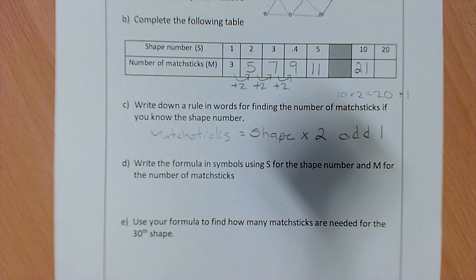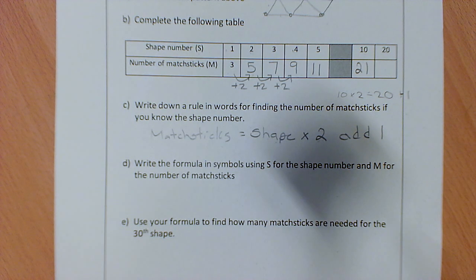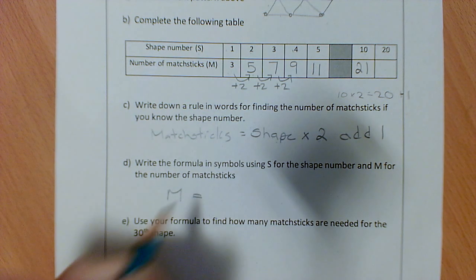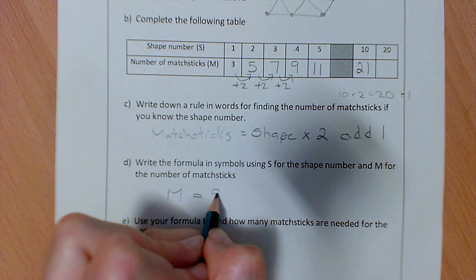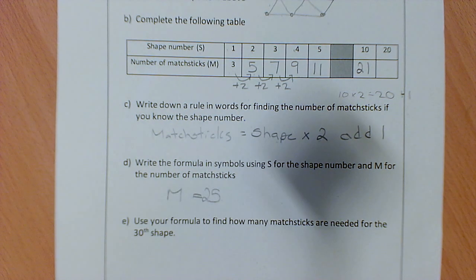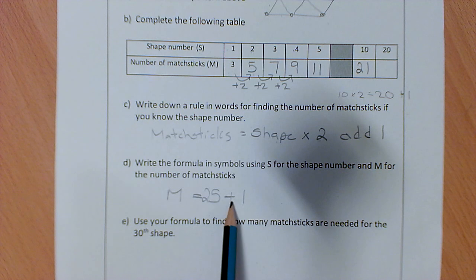So now that we've put this in words, what we're going to do is write a formula in symbols using S for the shape and M for the number of matchsticks. So, very simple. We're going to go M equals my shape times 2, so we write that as 2S, add 1. So M equals 2S, add 1.